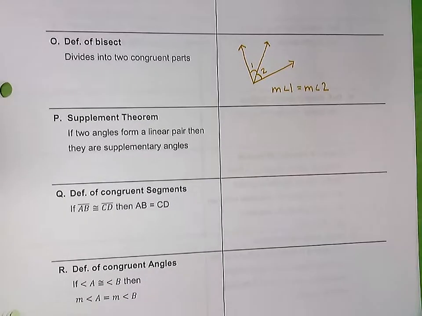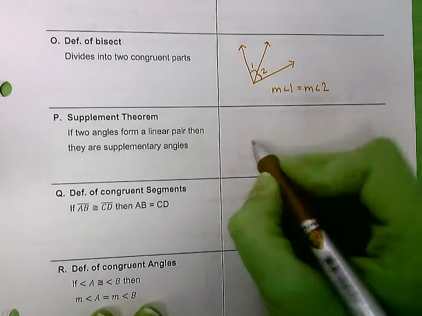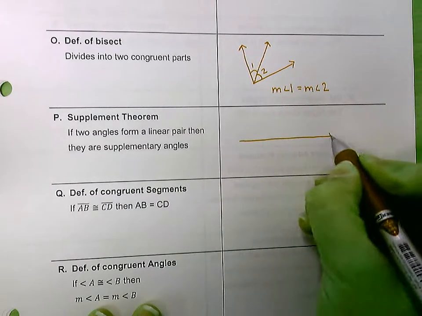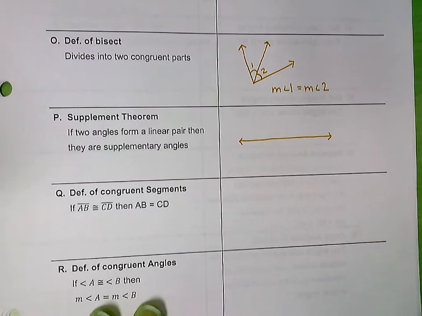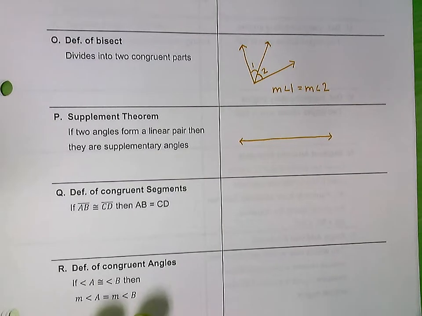Next, we have the supplement theorem. If two angles form a linear pair, then they are supplementary angles. Do you remember what a linear pair is? We went over it. If you have a straight line, a straight line is 180 degrees, right?